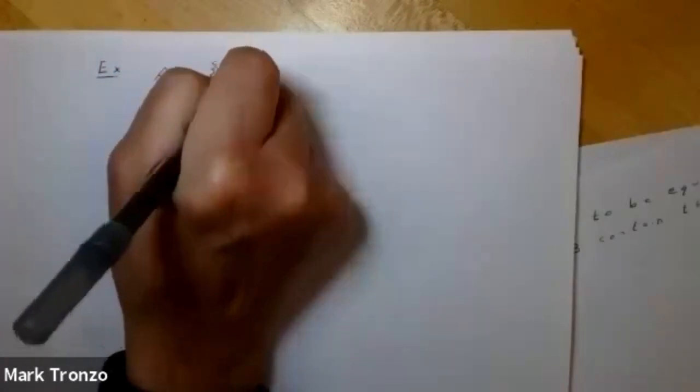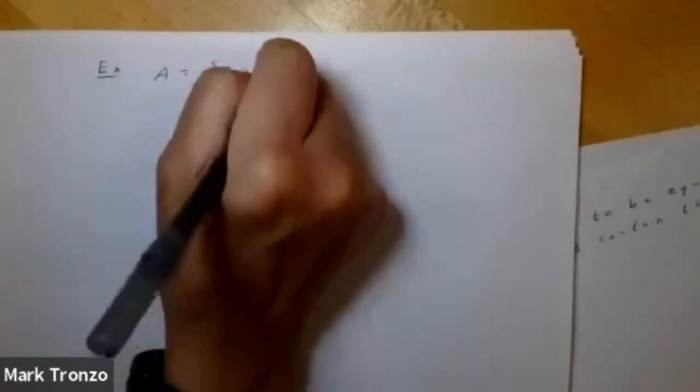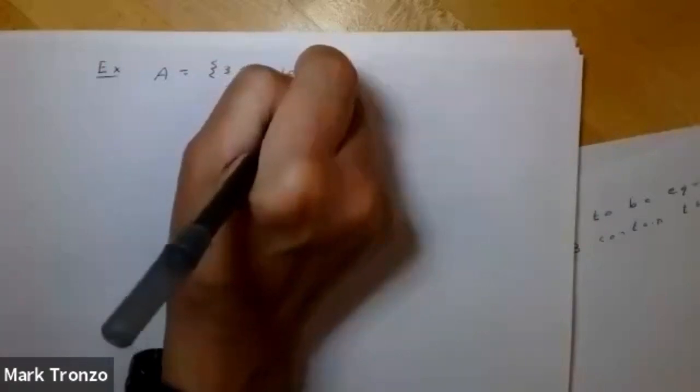And once again, you've probably done this a lot before, but let's just look at some examples. Let's say you have the set A: 3, 4, 7, 10, 13.